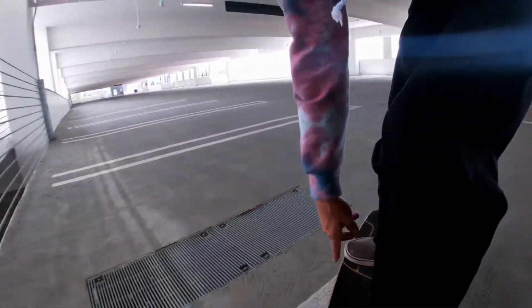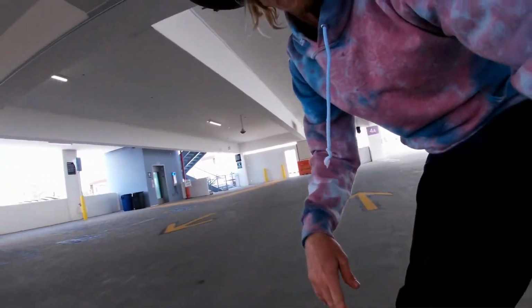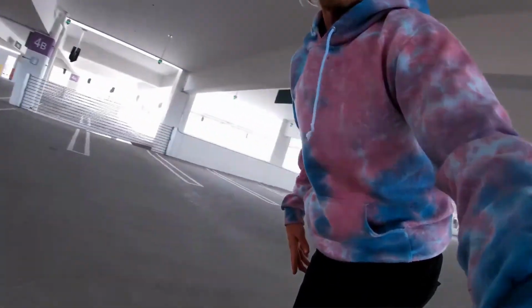So I'm creating torsion, and that's creating right now a turn towards my heel side edge. Whereas if I was moving straight in the other direction and I bent my knee down and I pressed on the toe and the heel of the other foot, that would move me towards my toe side edge.